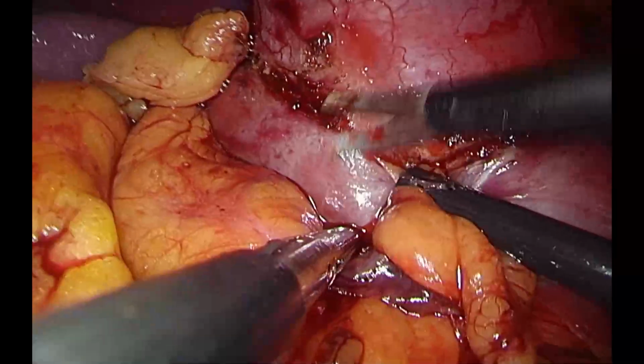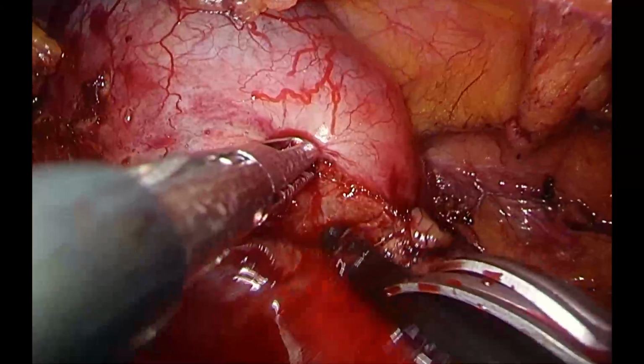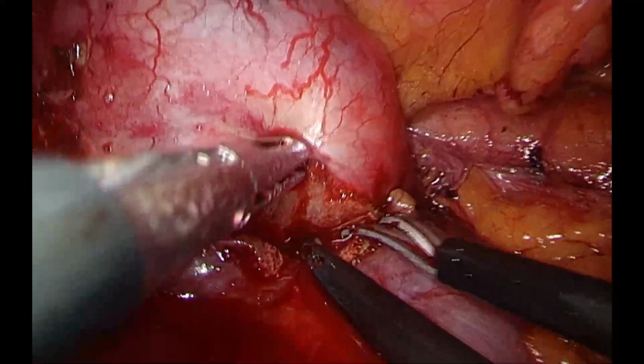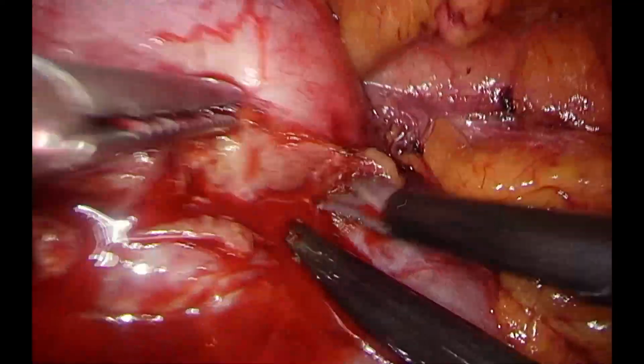The tumor was excised with careful identification and preservation of the collecting system, and hemostasis was secured.